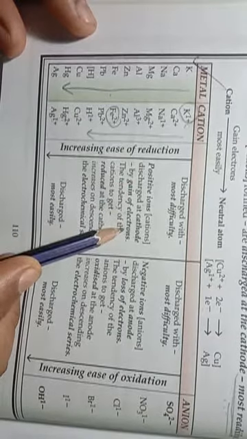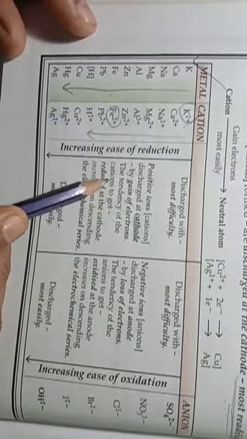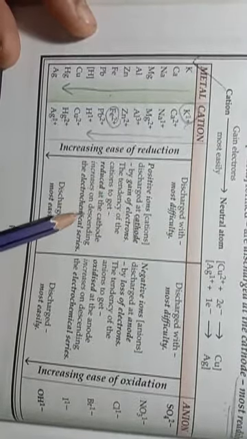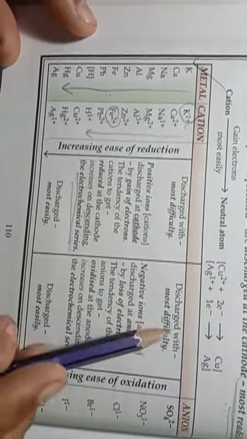Okay students, then discharge with most difficulty. Positive ions discharge at the cathode by gain of electrons. The cathode is the negative pole. The tendency of the cations to get reduced at the cathode increases on descending the electrochemical series, as I explained here.